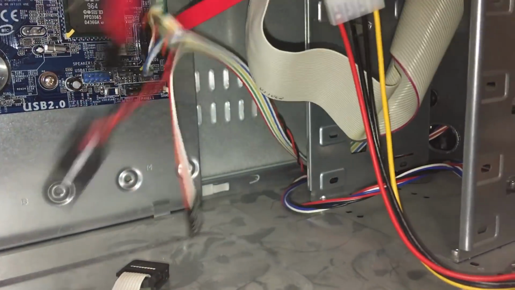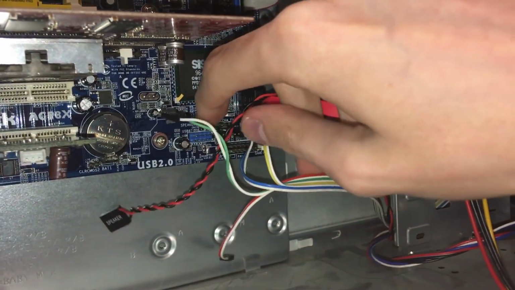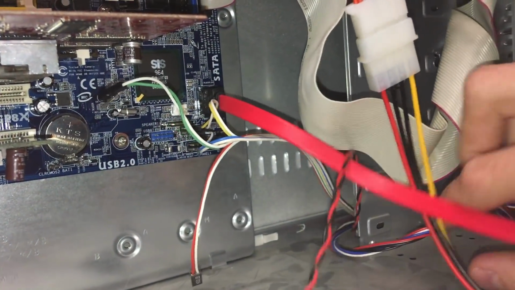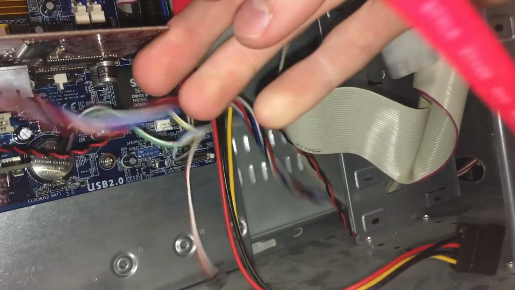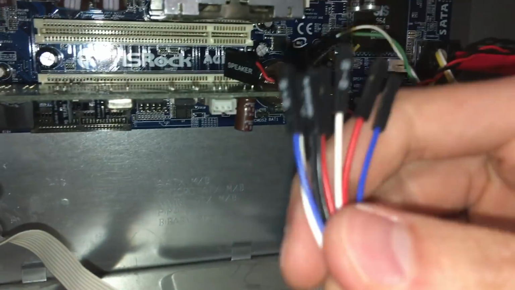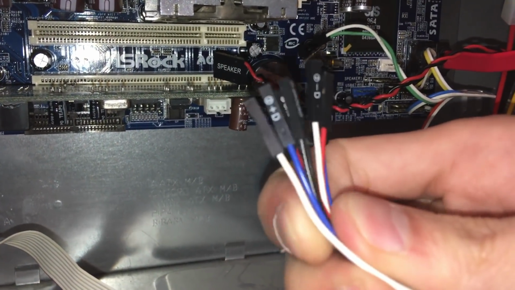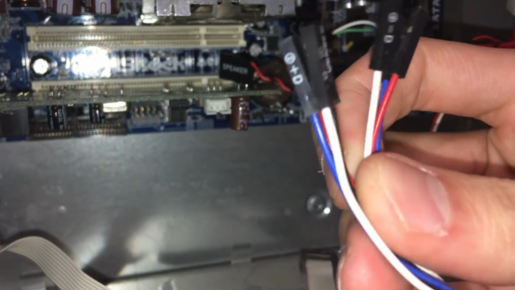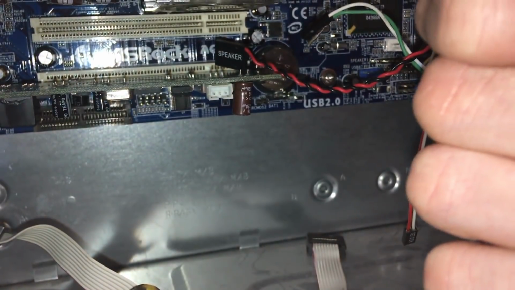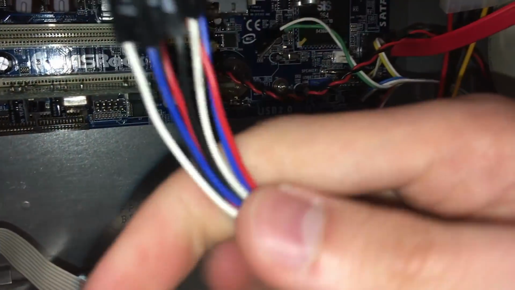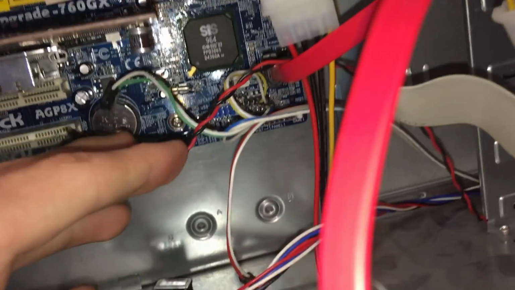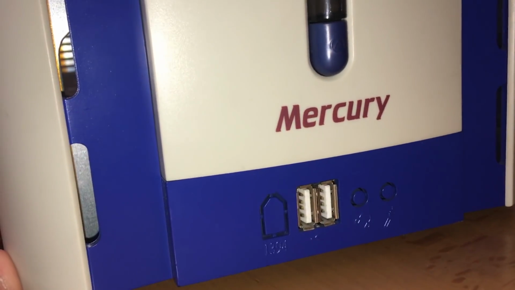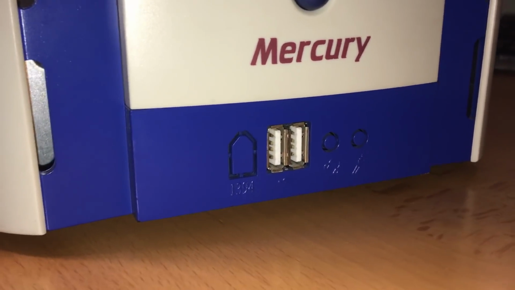Here is the SATA, and this needs to be sorted. Here's a speaker port. Oh boy, what's all of this? Ground, 2D. Okay, I have no idea what this is, but it works without this. What do we have in the front? We have 2 USBs. That's everything. Okay, that is good if they work.